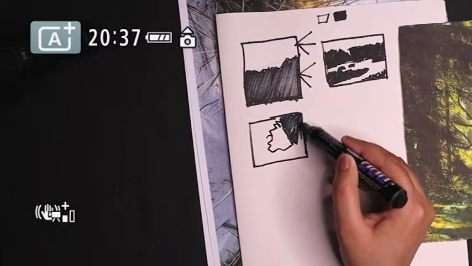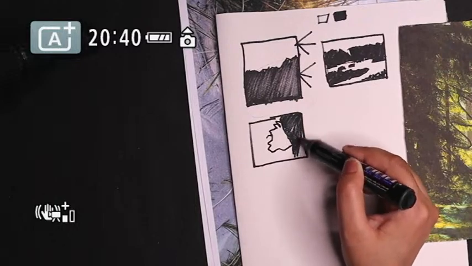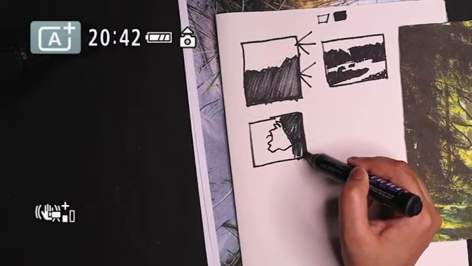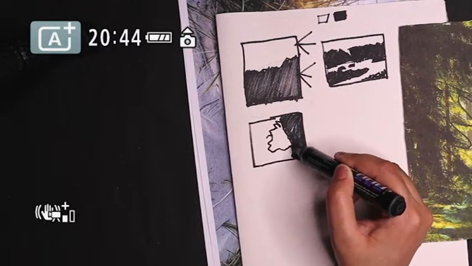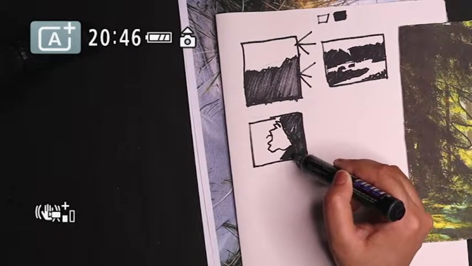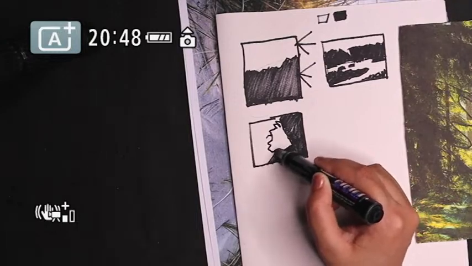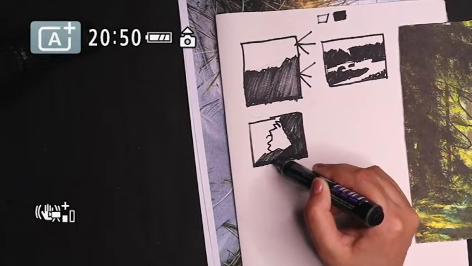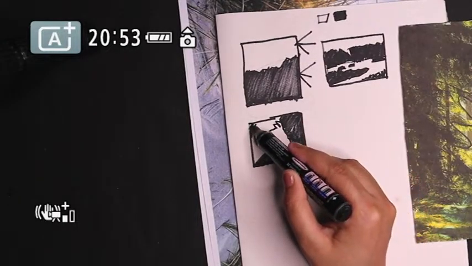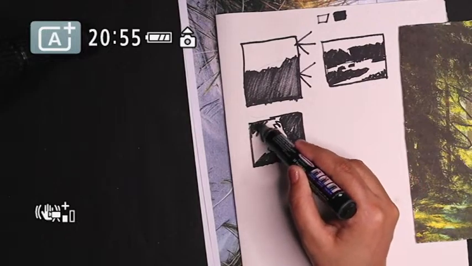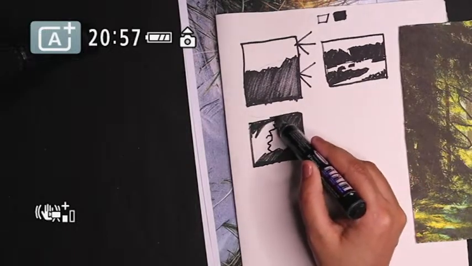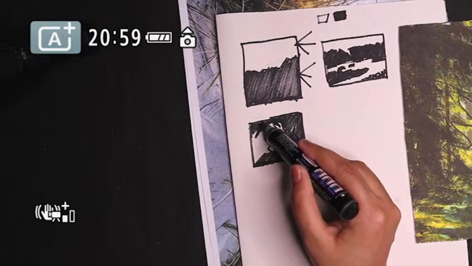So what we are doing here, we are creating the basic structure, the backbone of our painting. This is the first thing that we will be doing in our canvas or in our sketchbook.